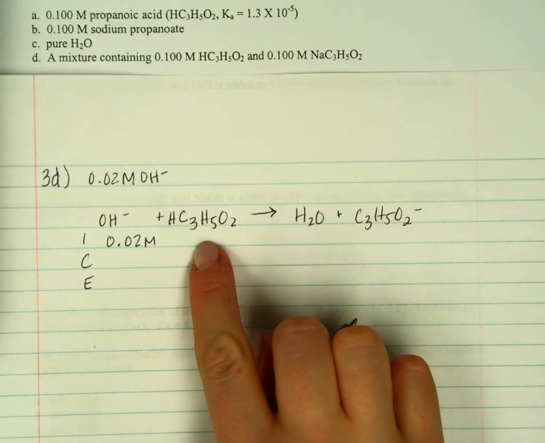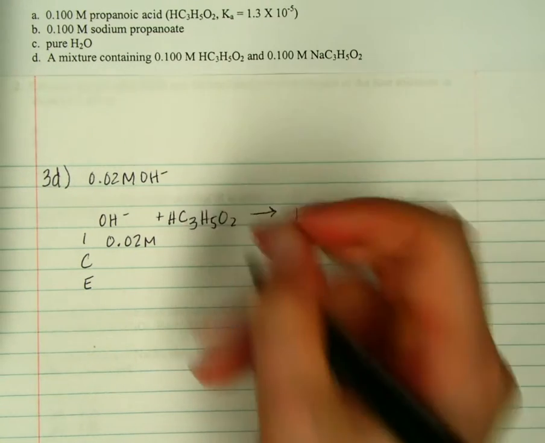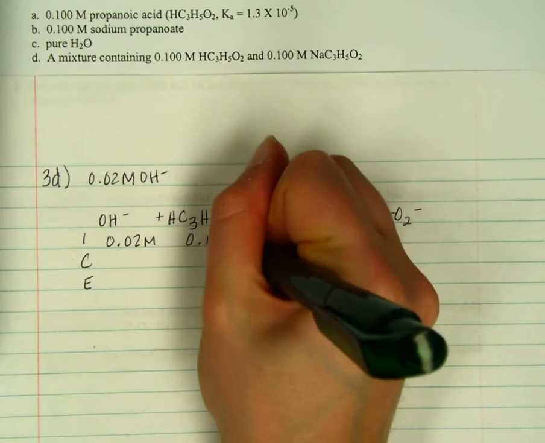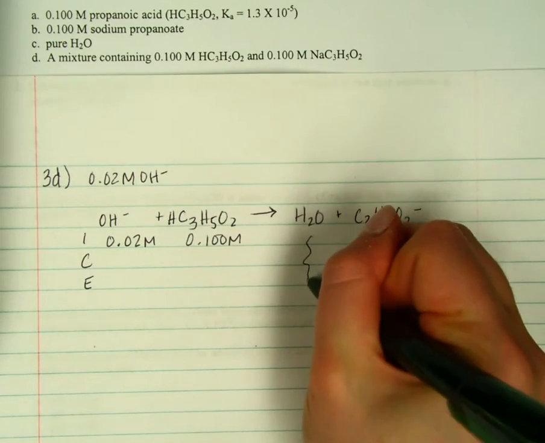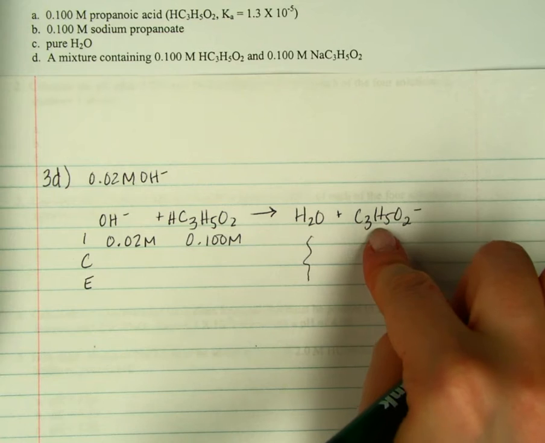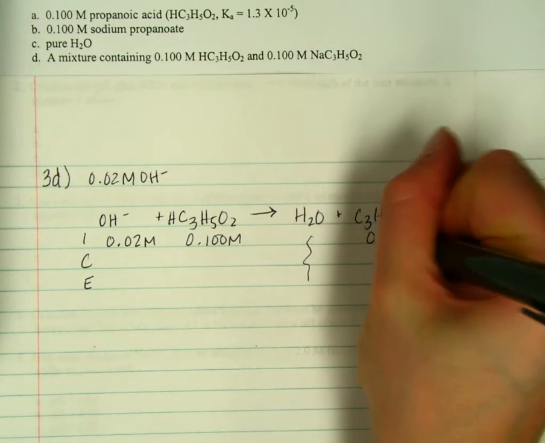How much of this do I start with? Well, if I look at problem 1, it's 0.1. I don't have to worry about water, but I also start with some of the propanoate. I actually start with 0.1 molar.